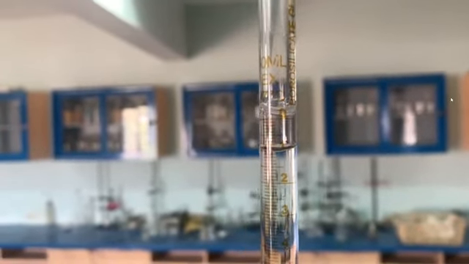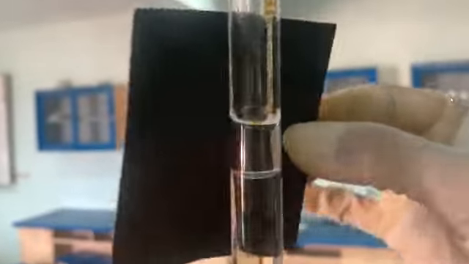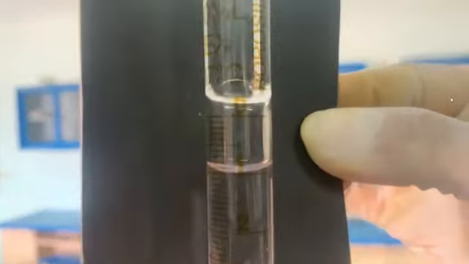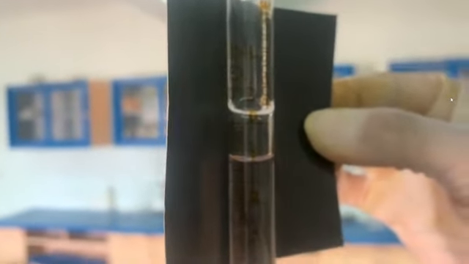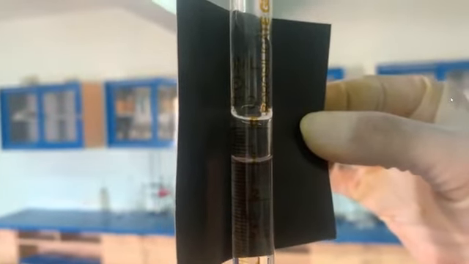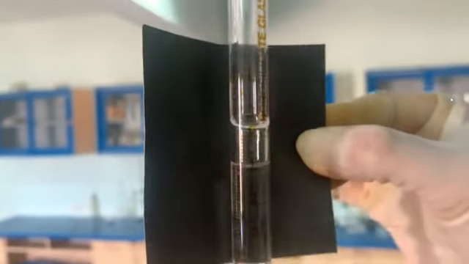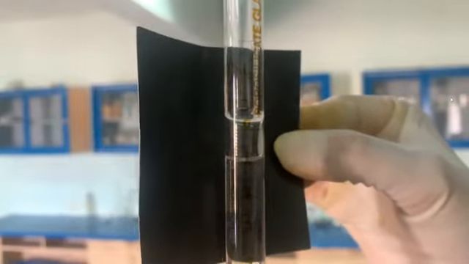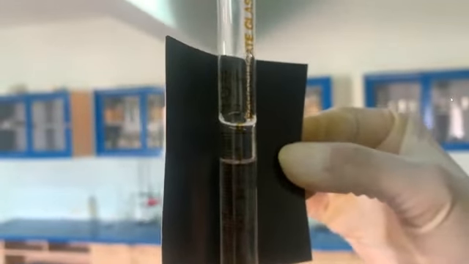Okay, this is our initial reading. We can check this initial reading by using this. We have to record the volume after having a look at the lower meniscus. So the lower meniscus will be read, and we will record the volume of the initial reading.